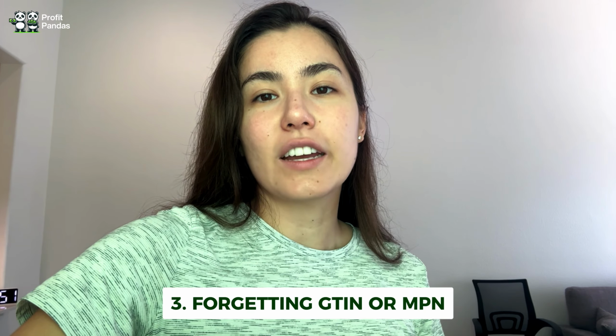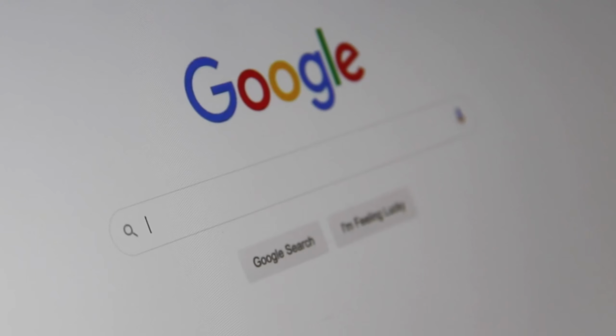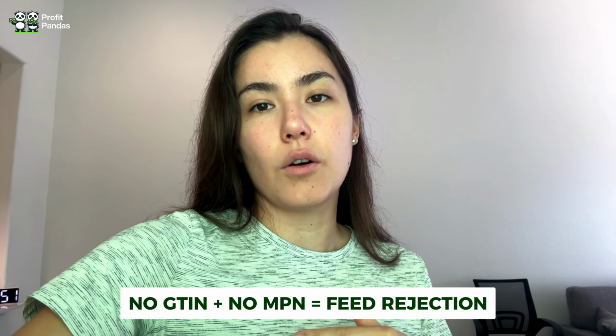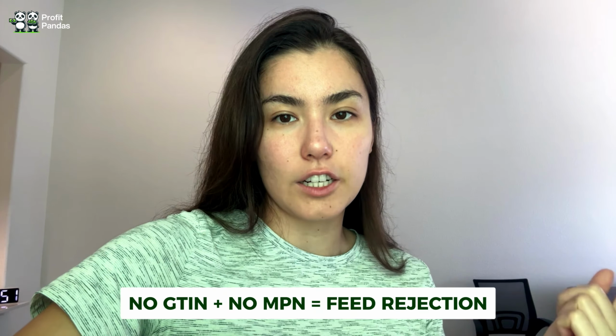And the third thing is forgetting GTIN or MPN. Google expects either a GTIN or a brand plus an MPN. If you're selling your own product and don't have a GTIN, you still need to make up a unique MPN per item. So no GTIN plus no MPN equals feed rejection.